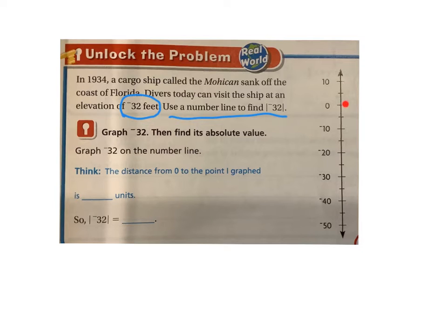So I'm going to go from 0 sea level down 10, 20, 30. Negative 32 is about here. I'll mark it. How many steps away from 0 is this negative 32? It is 32 steps away from 0. So the absolute value of negative 32 is 32, or 32 steps away from 0, or 32 units away from 0. That's it. I know it seems super easy. You're temporarily given permission to ignore any sign. Absolute value is neither positive nor negative. It is just representing the distance.